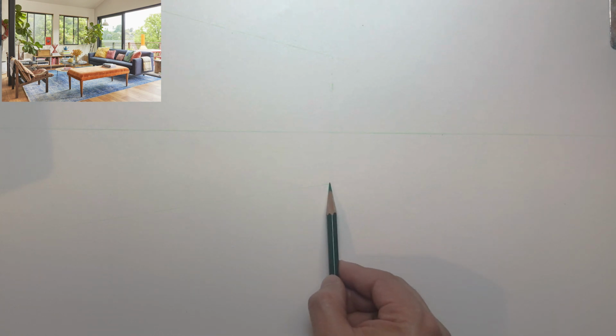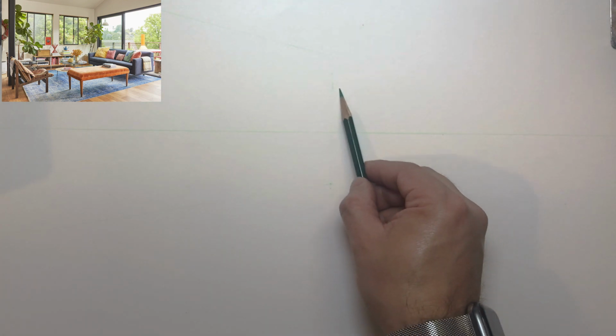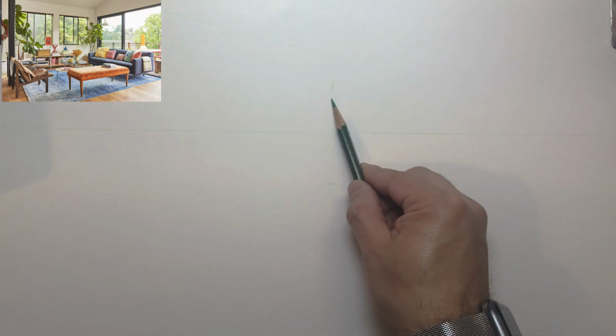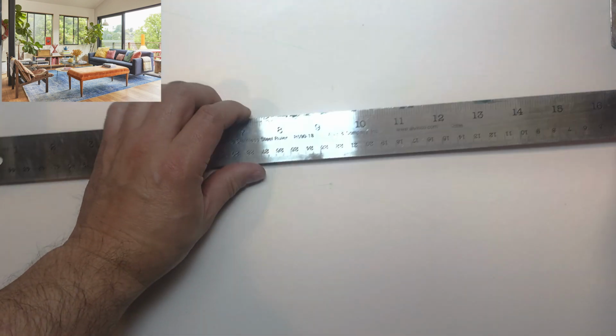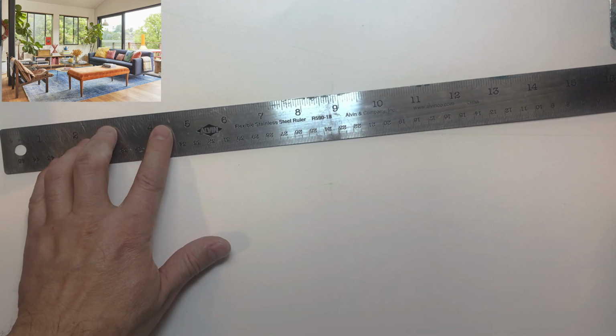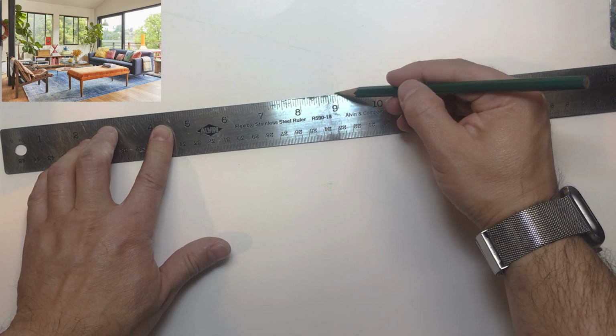This is going to angle like that, so I just first look at the image or look at the space, get a sense of what that might feel like, what that might look like, what the angle is. So first I kind of guess, and then I'll come in there with the ruler and actually put something down.